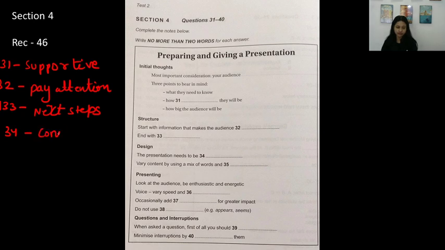34 consistent. Consistent. 35 graphics, plural S, graphics. 36 tone.